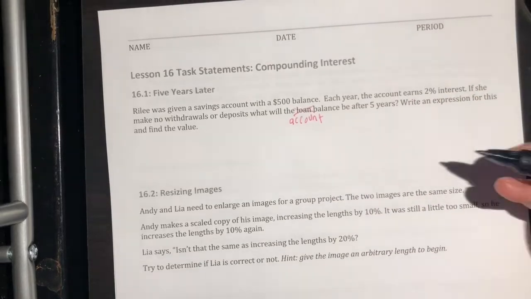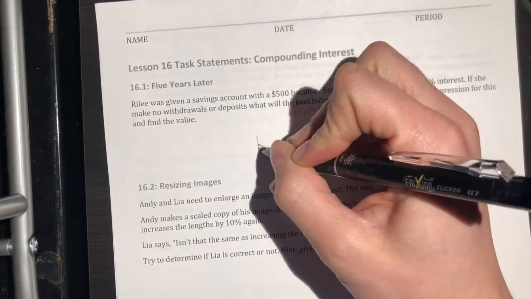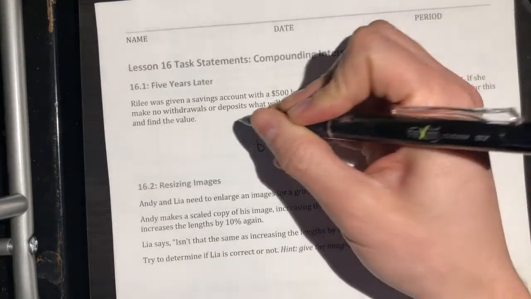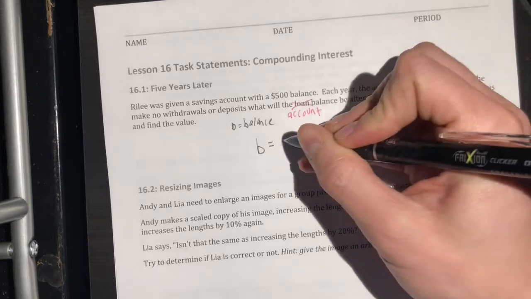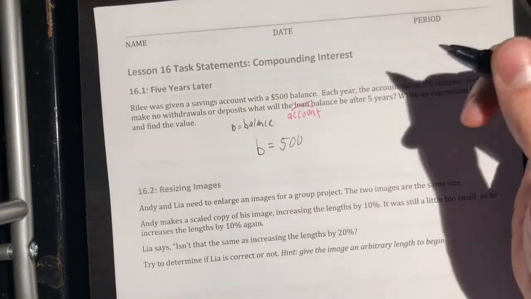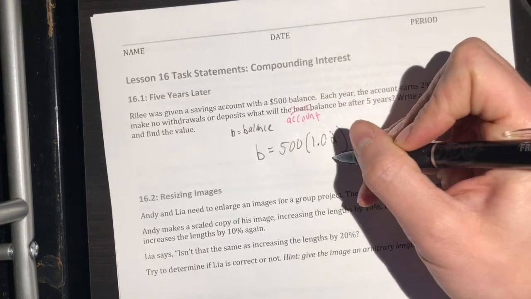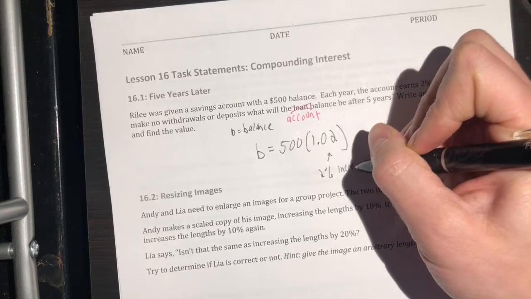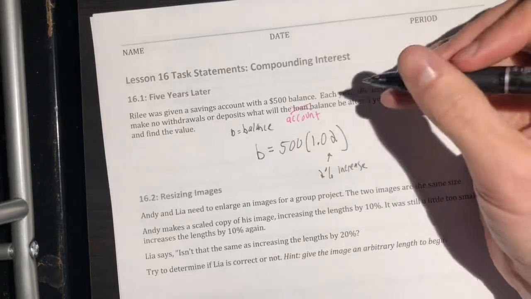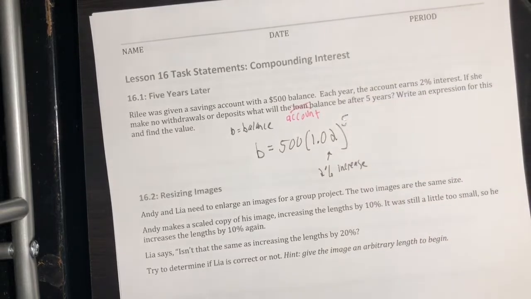Answer time. So let's just say the balance equals $500, 2% each year. So it's 1.02 because it's a 2% increase. And then it's the 5 years. So after 5 years.